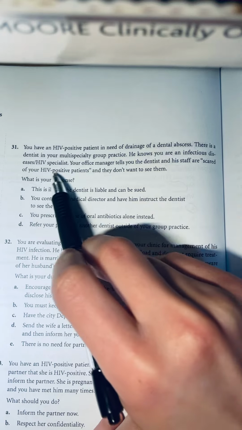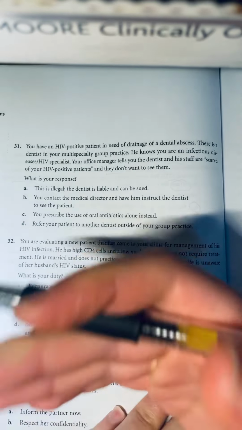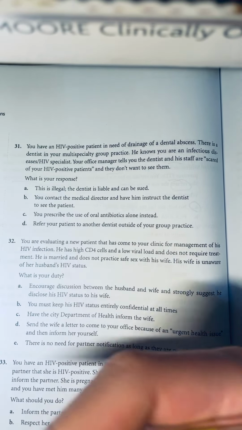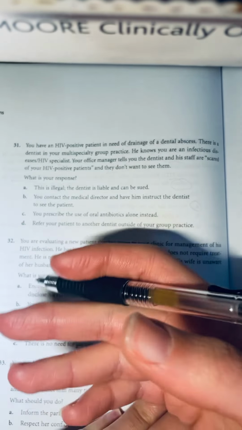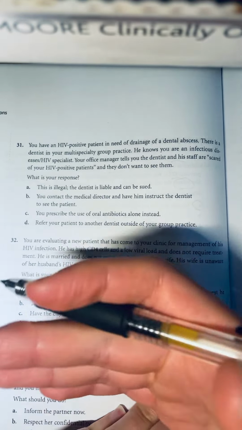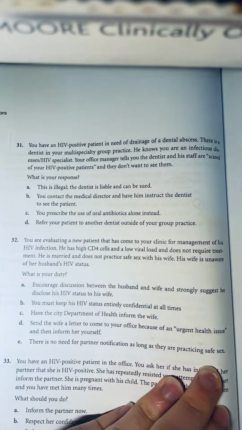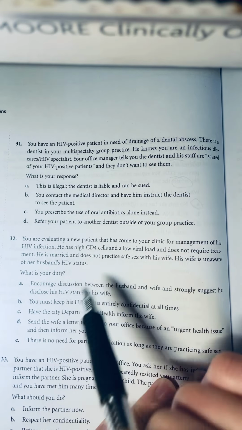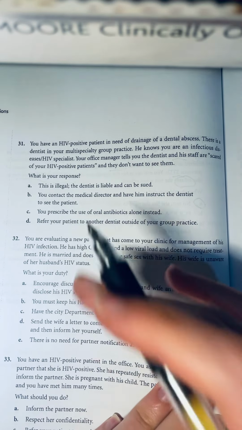He knows you're an infectious diseases HIV specialist, so the dentist probably expects that all patients you refer to him are probably HIV positive. That's the thing, your office manager tells you the dentist and his staff are scared of your HIV positive patients and they don't want to see them. Okay, so what is your response?